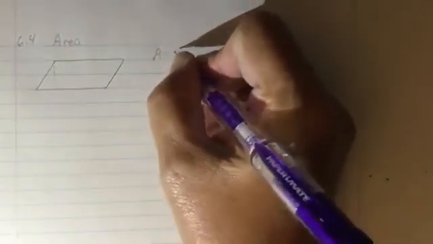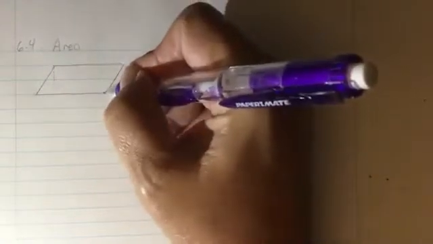Alright. Well, the area formula for this shape is area equals the base times the height. Reason being is that if we were to cut, notice how I made a little diagonal drop? If I made the same diagonal slot here, cut this piece off and moved it over here, you have a rectangle. And that becomes length times width, which in this case is the base times the height. But that's the reason why.